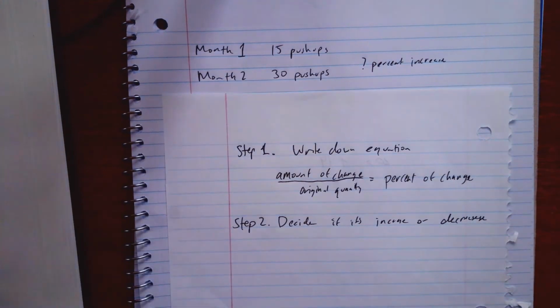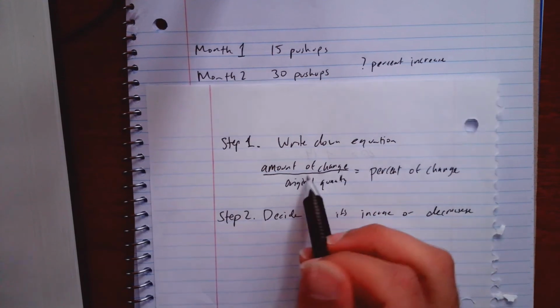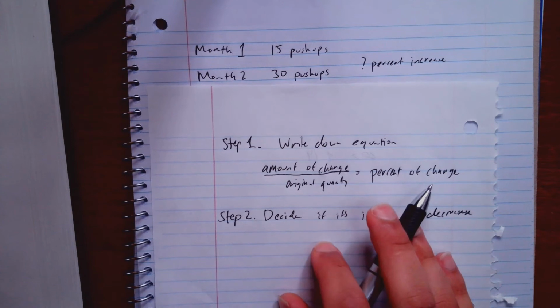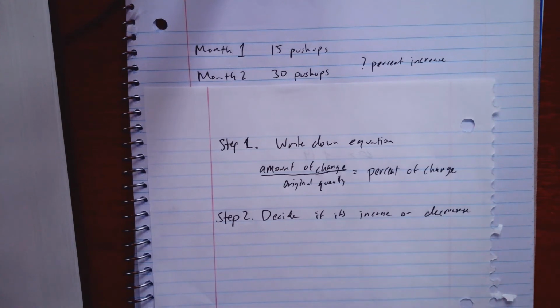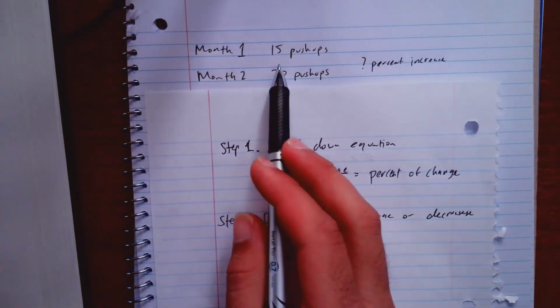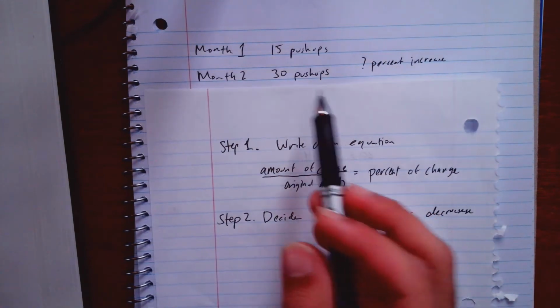Well, in order to decide if it's an increase or decrease, we're going to have to decide which number is the original quantity and which number is the quantity that we're either increasing to or decreasing to, right? So in this problem right here, we went from 15 push-ups to 30 push-ups. What would be the original quantity?